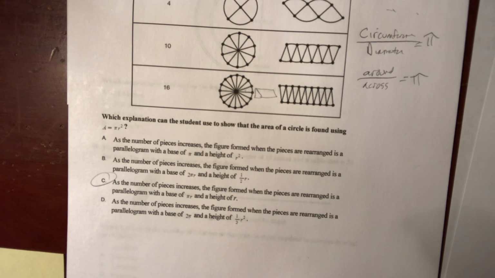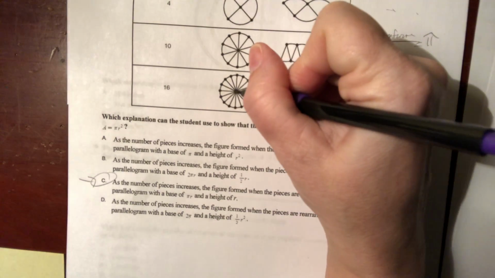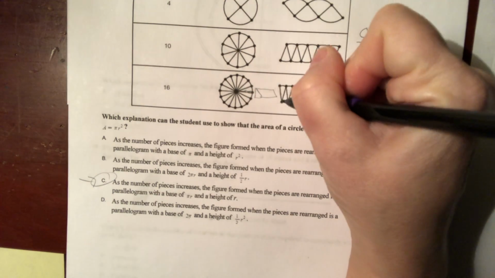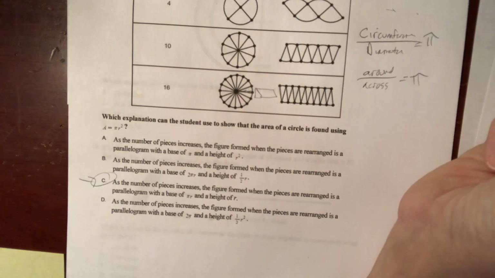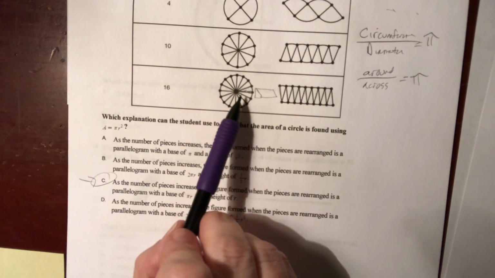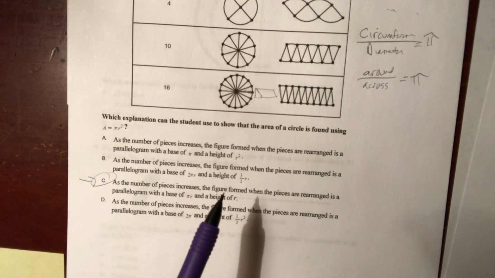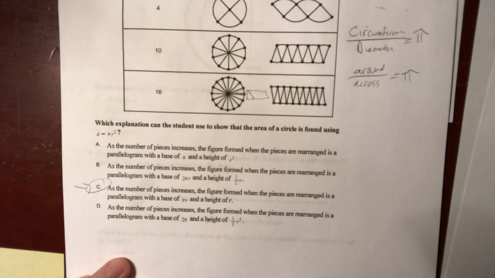Well, that one's just a little bit weird. But I will tell you, I'm looking at the answers, and the answer is C. Because this and this are related. And you'll notice as you cut more pieces, it looks more and more like a parallelogram, which is kind of cool. So anyway, the answer is C.